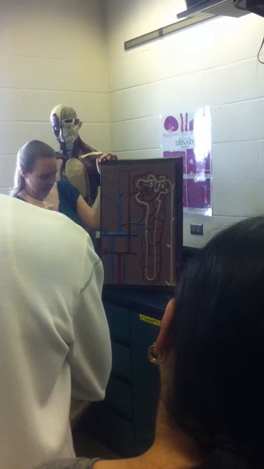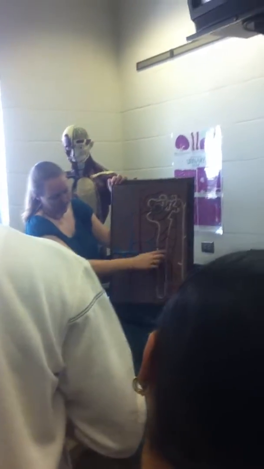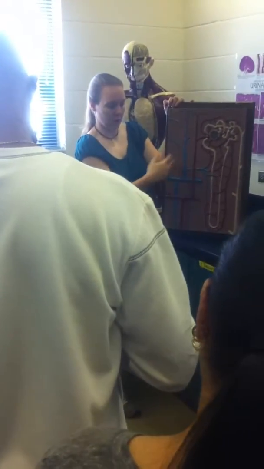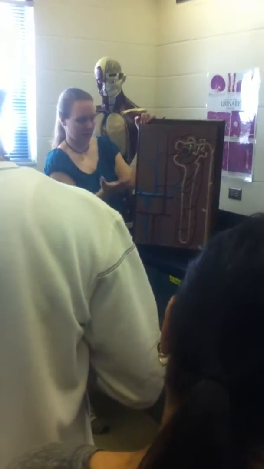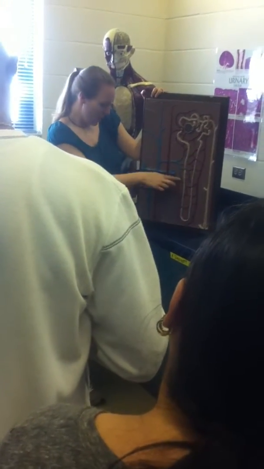The loop of Henle is the next portion. That's this U-shaped loop right here. So this is the loop of Henle. It's the part that's surrounded by the peritubular capillaries. So again, this is where a lot of water reabsorption is going to happen, where water is going to be taken out or put back into the blood from the loop of Henle down here.